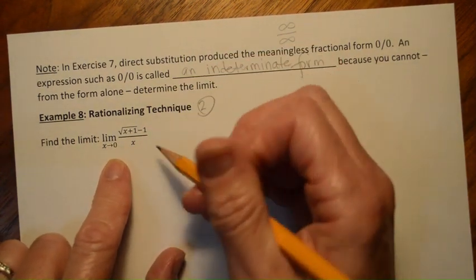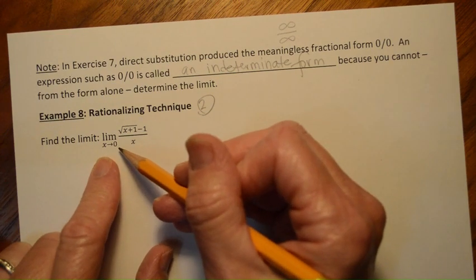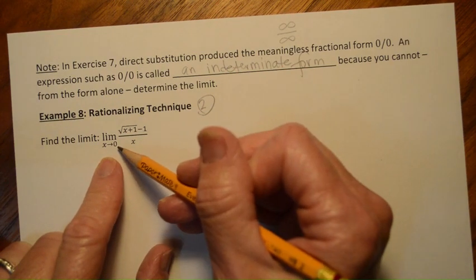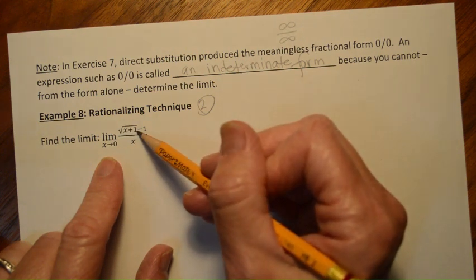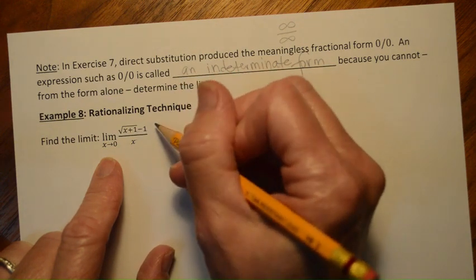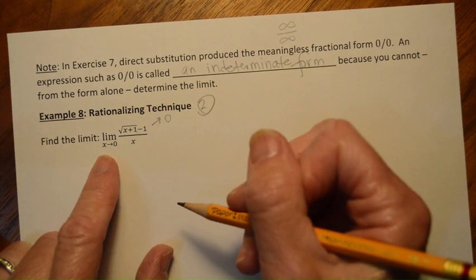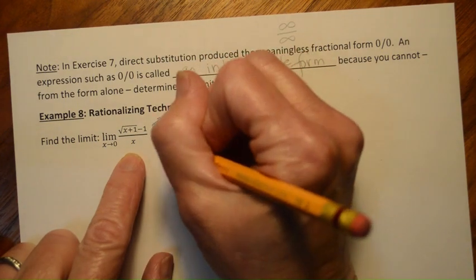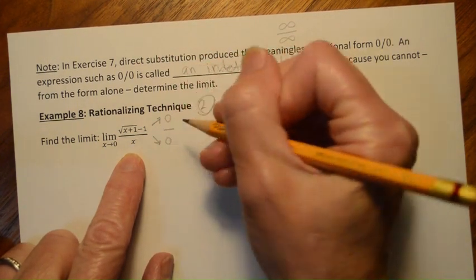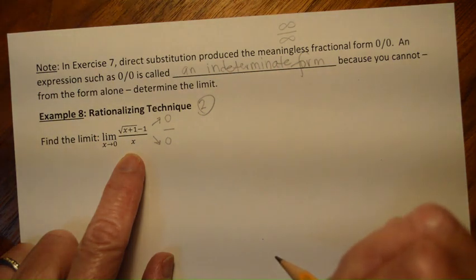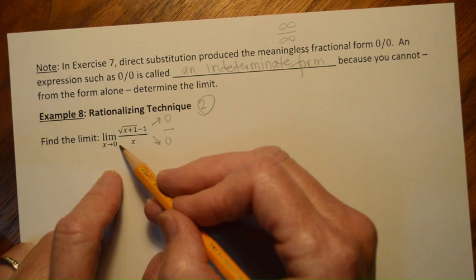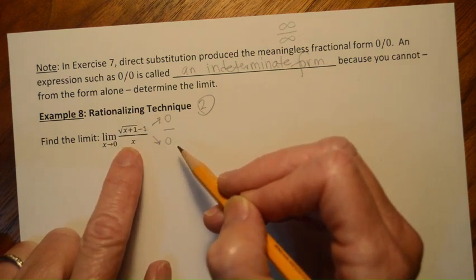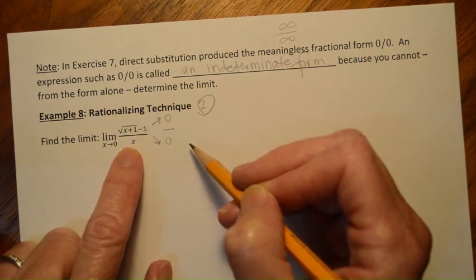So again, let's just try direct substitution. We're always hopeful and optimistic that that's going to work. If I plug 0 in for x, I get 0 plus 1 is 1. Square root of 1 is 1. 1 minus 1 is 0. So in the top, this gives us 0. And then I do direct substitution into the bottom, and I also get 0. So again, we have that indeterminate form 0 over 0. So I need to find that function g of x that's going to behave exactly the same way as this function everywhere except at 0.